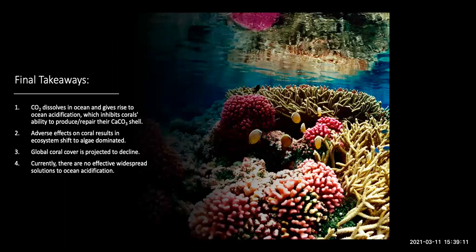So in summary, CO2 dissolves in the ocean and gives rise to ocean acidification, which inhibits a coral's ability to produce and repair its shells. Adverse effects on corals result in an ecosystem shift in which the algae dominate. Global coral cover is projected to decline, and currently there are no mass-scale effective solutions to ocean acidification.